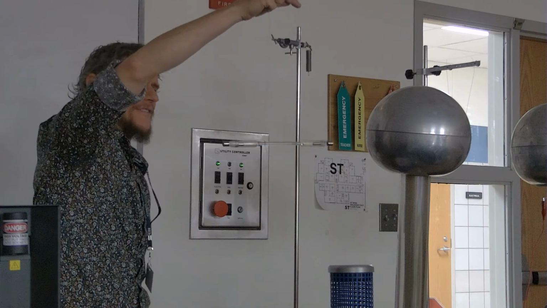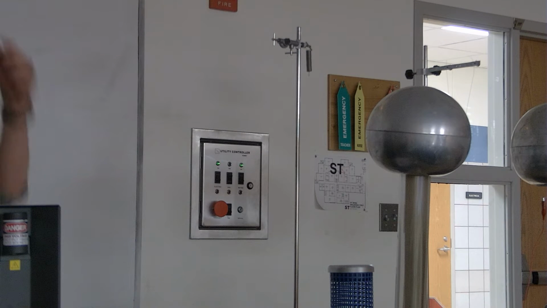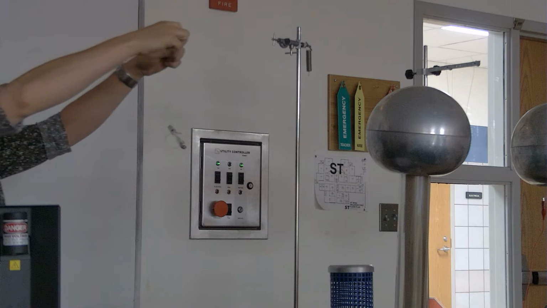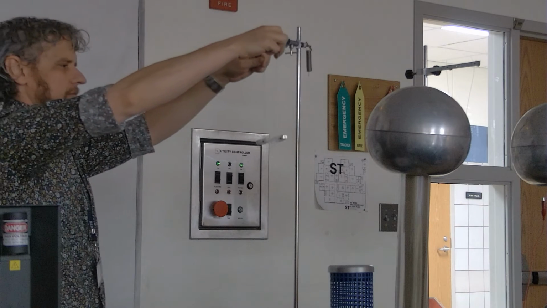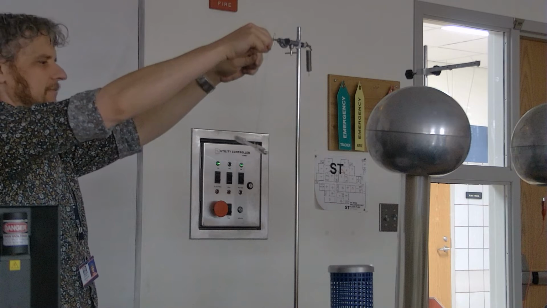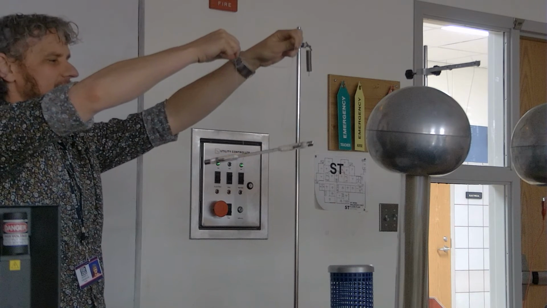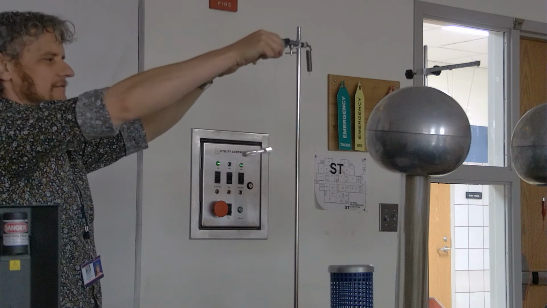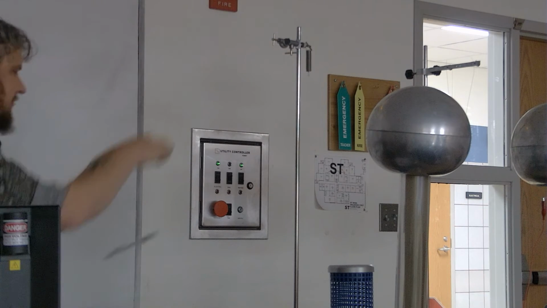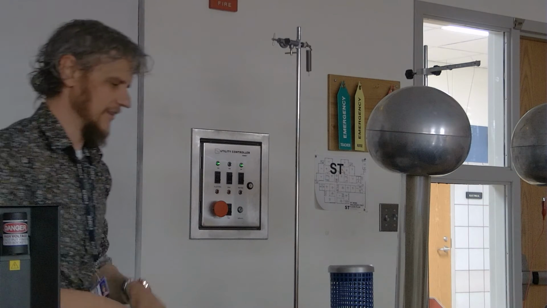Good day for this. Now watch what happens when I hold it like this. It's nothing, right? I turn it like this, and I start getting it. Turn it like that. Nothing. It's really packing a punch today.